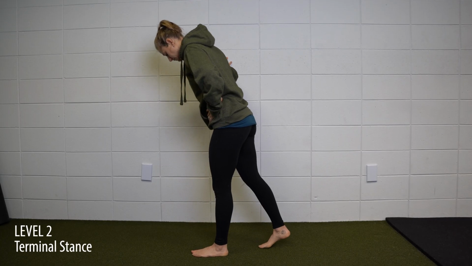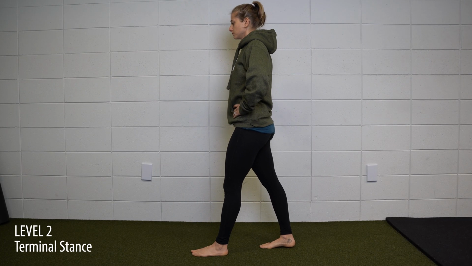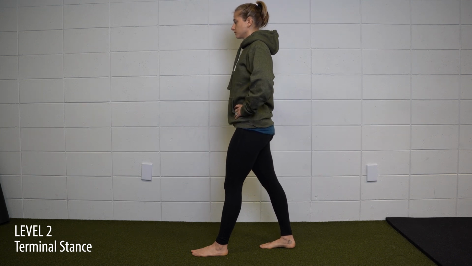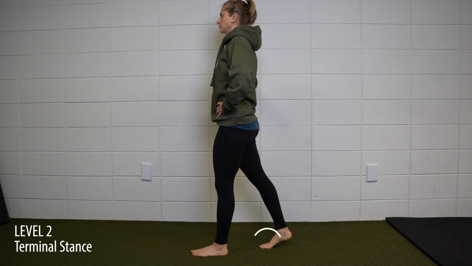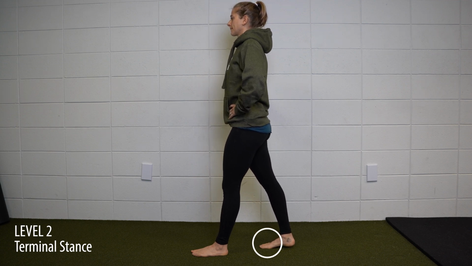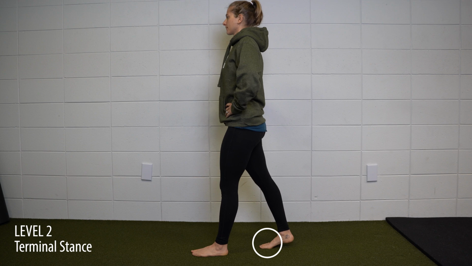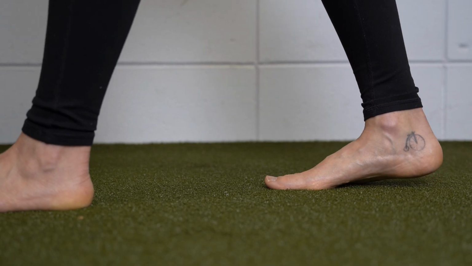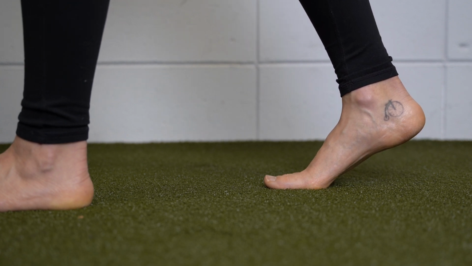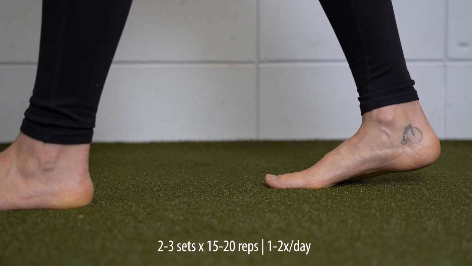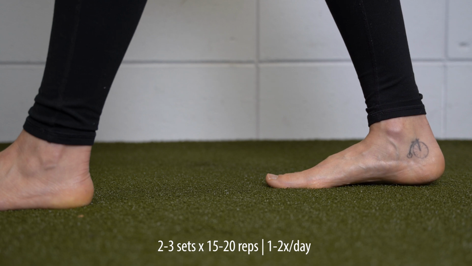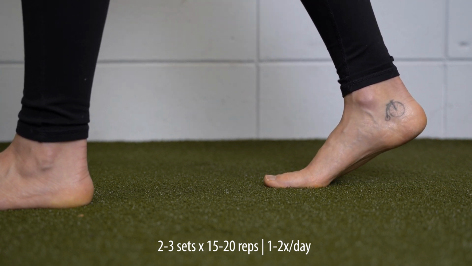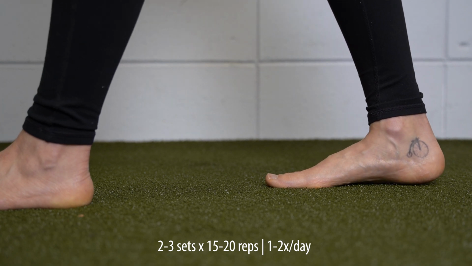Level 2, terminal stance. Stand in a split stance with both feet pointing straight ahead and shift your weight onto the lead leg. While keeping the big toe joint on the ground, lift your back heel as far off the ground as you can without pain, moving the big toe into extension. Repeat moving in and out of this position for 2 to 3 sets of 15 to 20 repetitions 1 to 2 times a day or as tolerated.